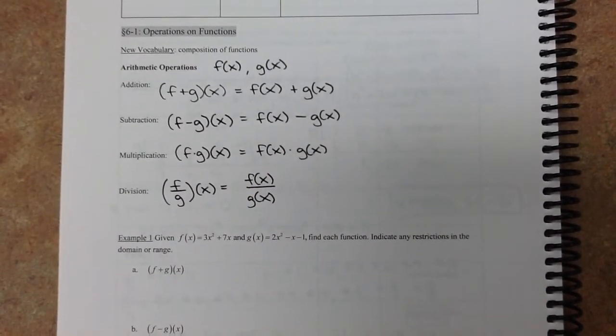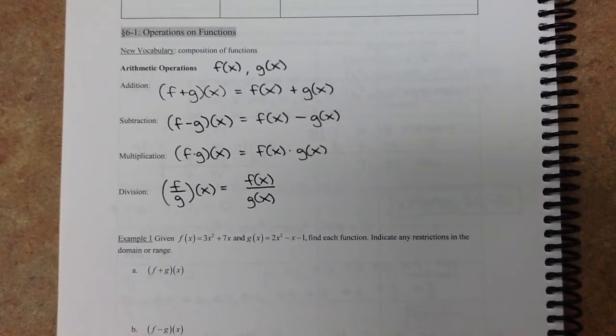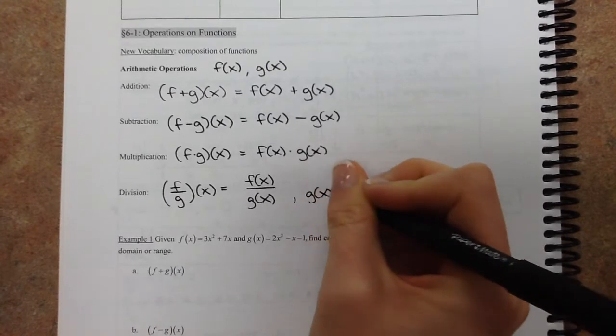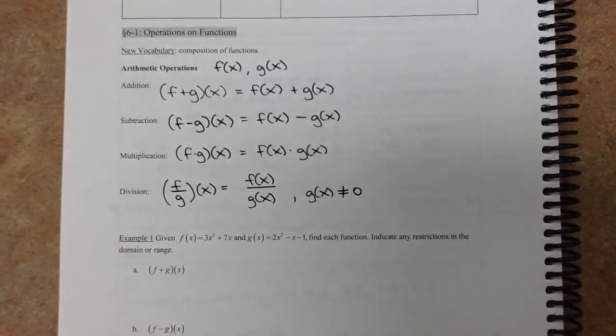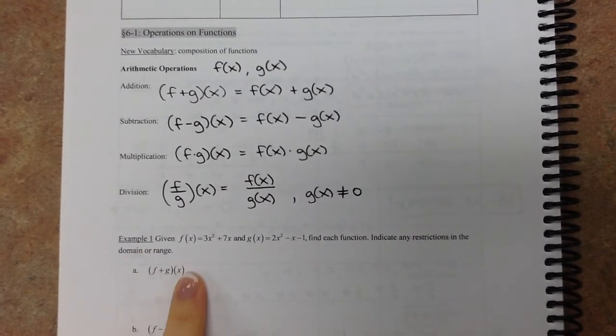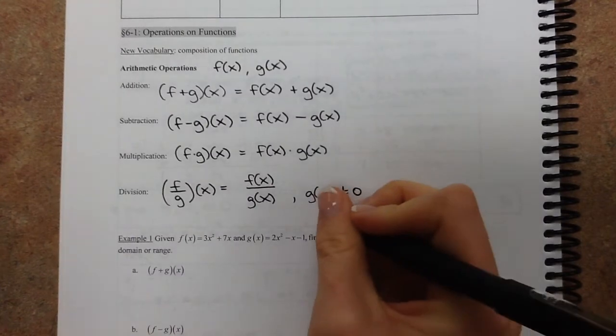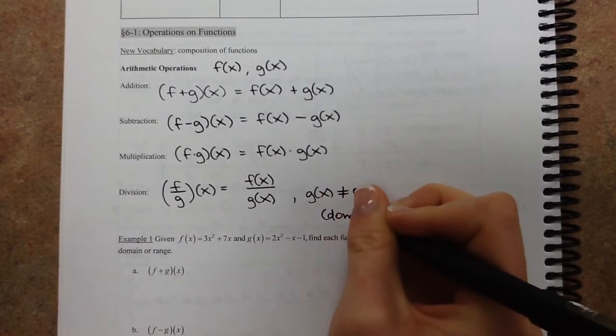So you would take the entire function f of x and divide it by the entire function g of x. This one has a very, very important domain restriction. You cannot have a denominator of 0. So with this one, whatever would make your denominator 0 needs to get excluded from the domain. Okay, so that's what we mentioned down here. If there are any restrictions in the domain and range, that'll only happen if you're dividing by 0. All right, so this will give you something that we call a domain restriction.